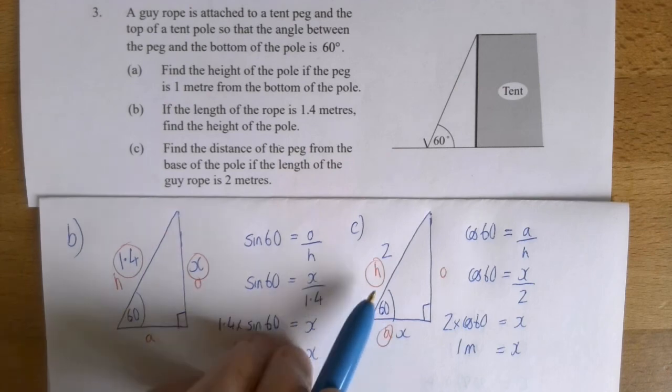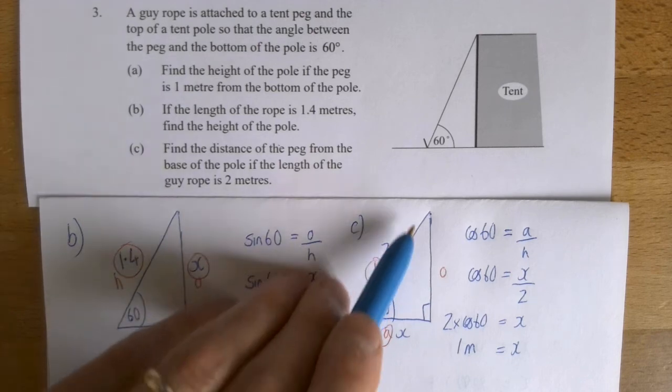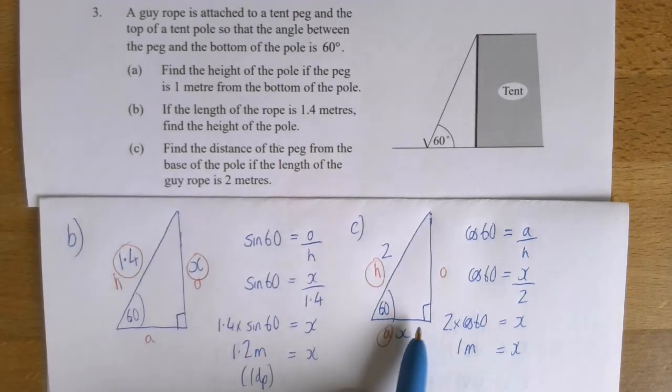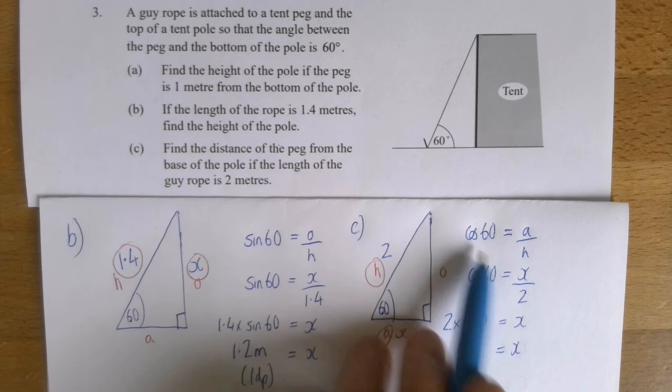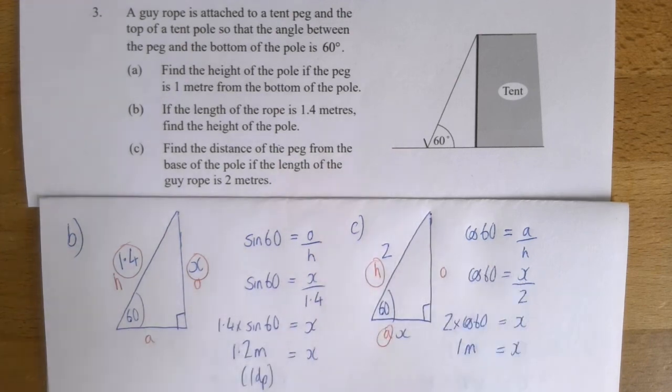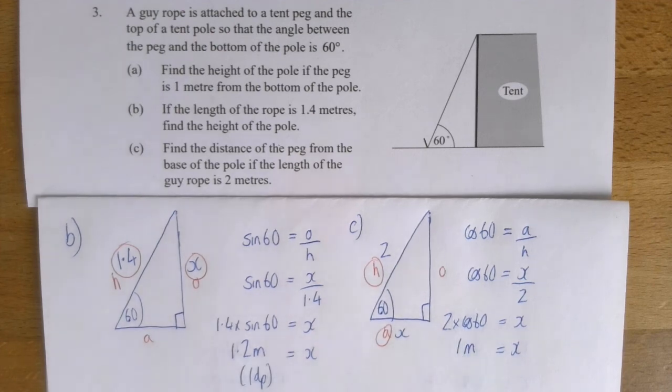Okay, so I know that the length of the guy rope in this question is 2. I'm asked to find the distance of the peg from the base of the pole, so that's that distance. So that's H and that's A. H and A is cos. Again, missing value on the top, so this is a nice easy one. And cos 60 is an unusual one because it gives you a nice round value. Cos of 60 is 0.5, it's a half. So you actually get 2 times a half, which is 1. Most of the time, the sine, cos and tan of angles gives you a horrible value, but there are a few that give you nice round numbers.